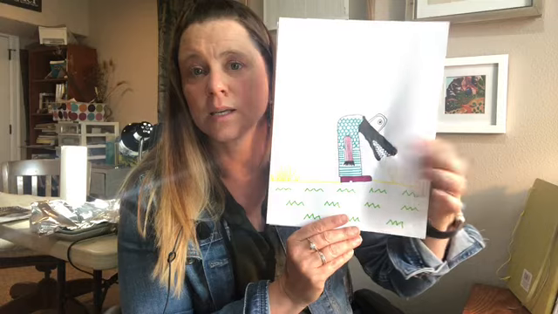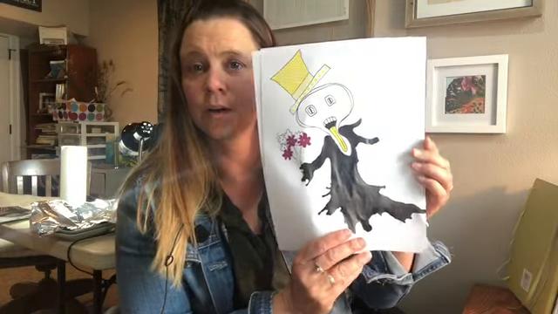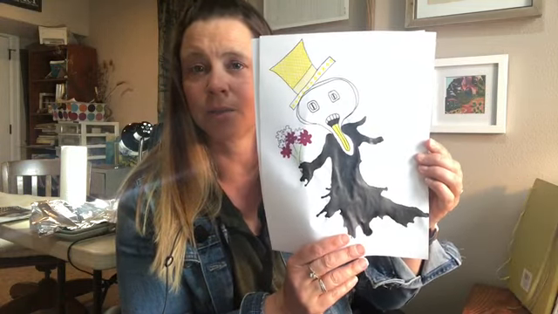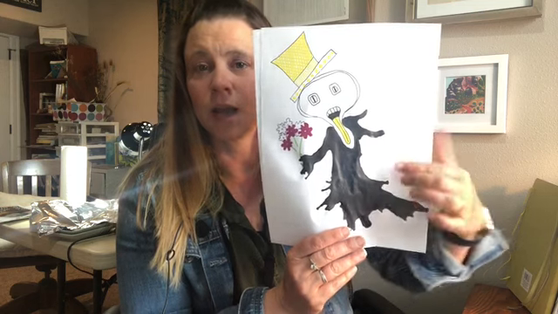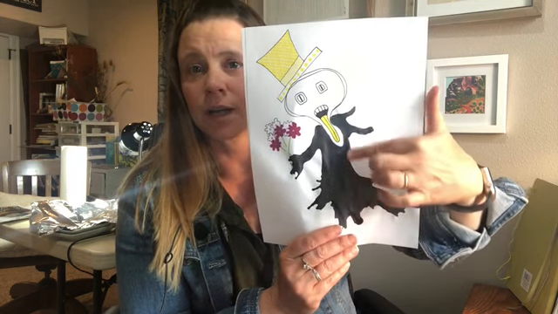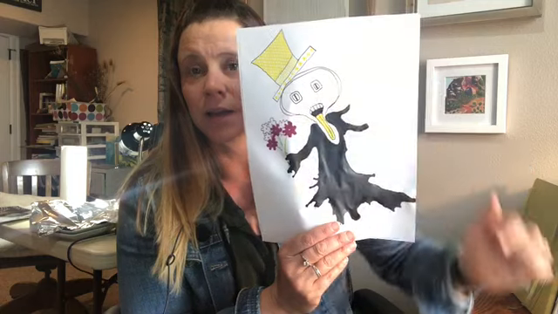So you can see, here's one example. I'll show these again in a little bit, a little closer up. And here's another example of a monster blob that I've done. And you can see where the blob started out and where then I added my own details to my character. So let's get started and I'll show you how we can make our blob monsters.